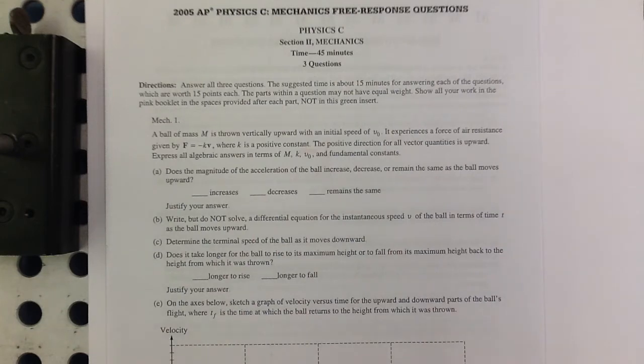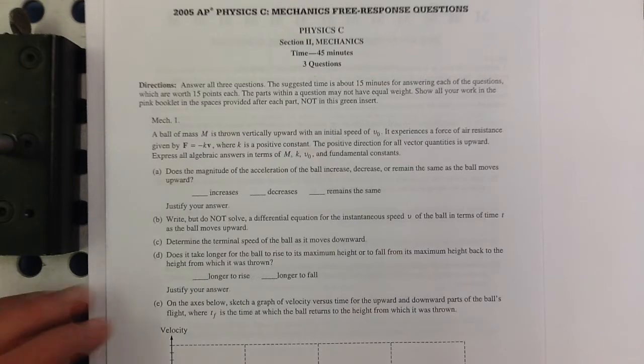Here's 2005, number 1. This is an air resistance question, so that means differential equations. So let's see what we have.